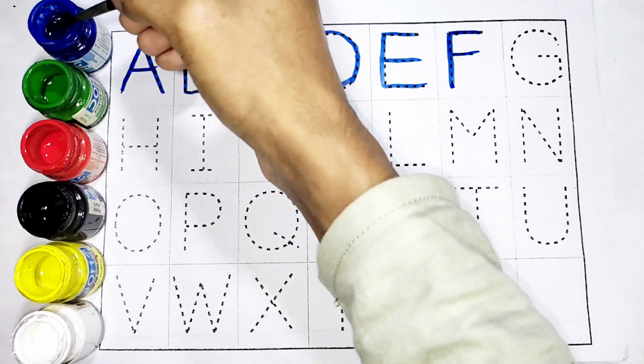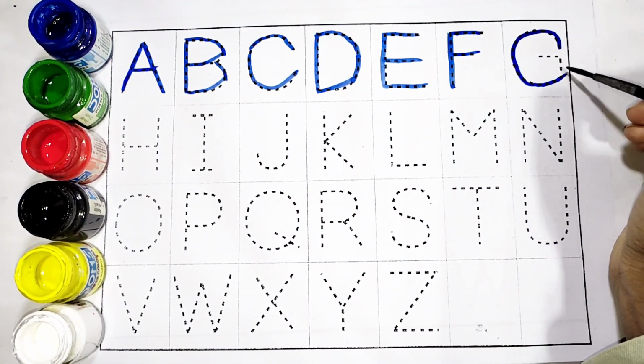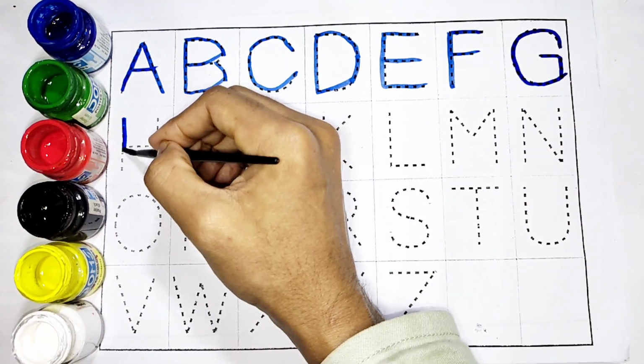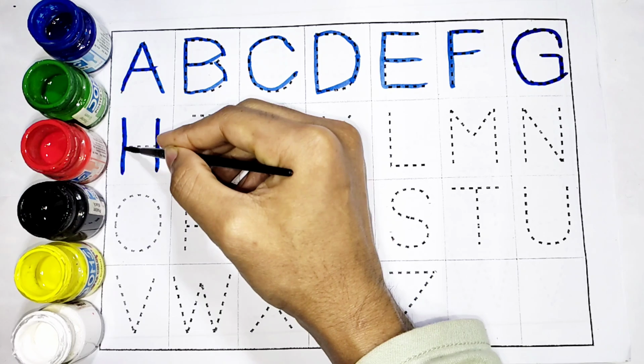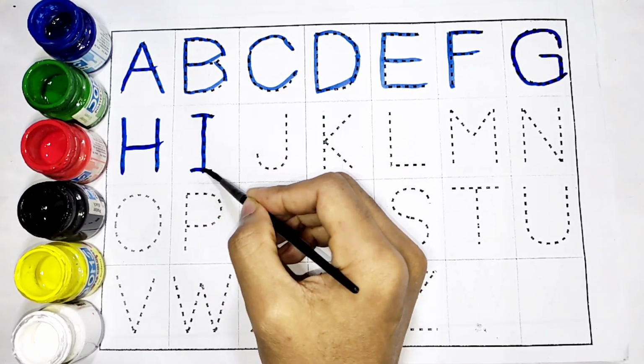We are again using the color blue. Now we draw the alphabet G. G for God. H for hand. I for eyes, I for ice cream.